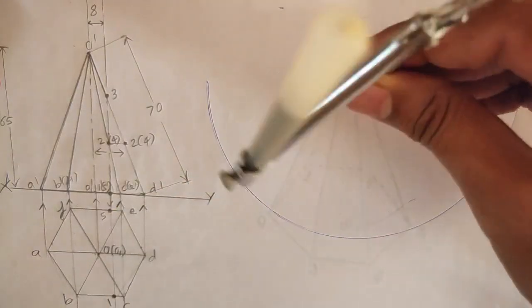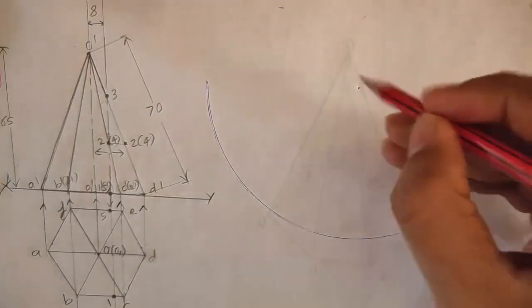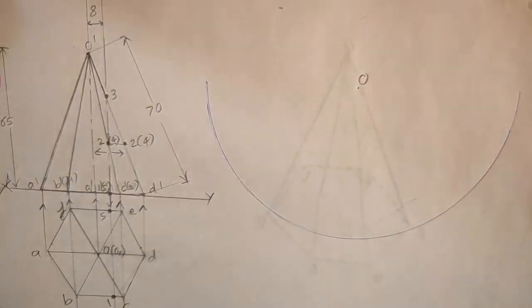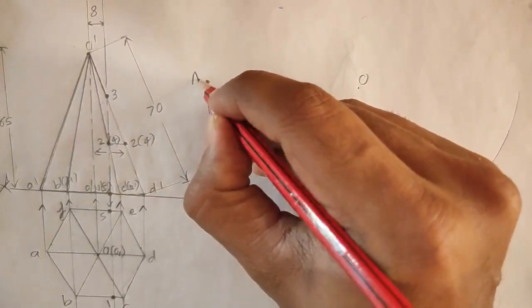So this is an arc whose radius is 70 mm. So this point is O. Okay. Now I'm going to start with one of the endpoints. So you can say that this is OA.